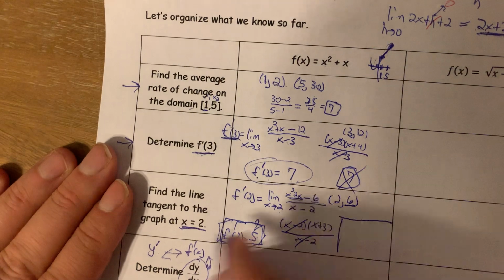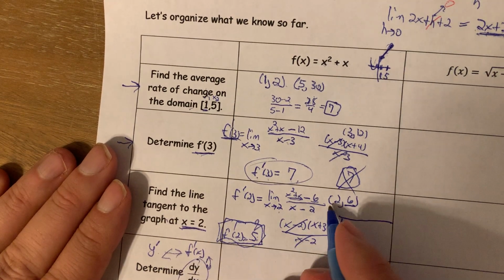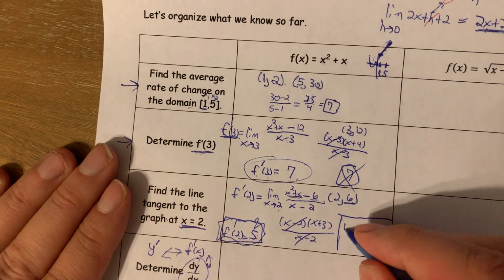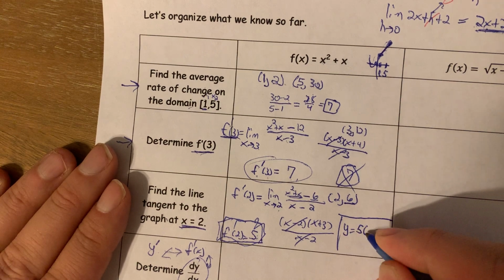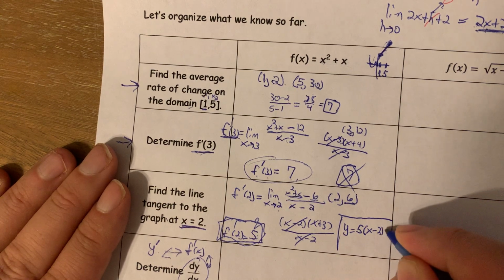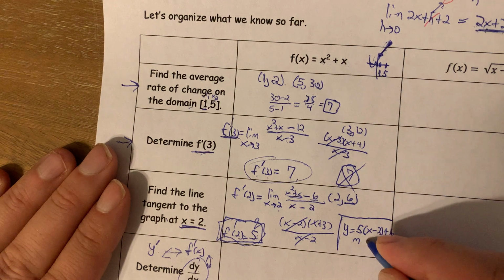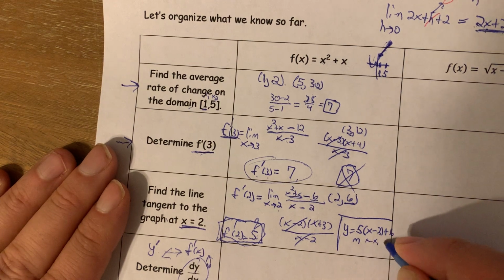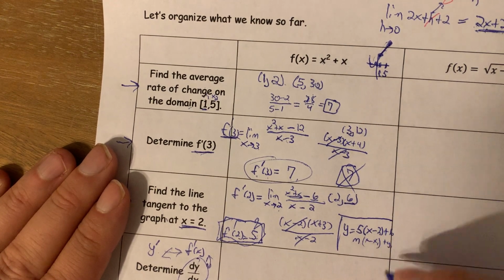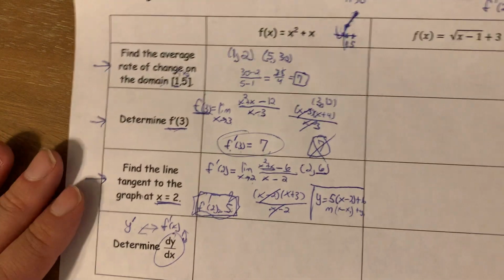So we need the equation of the tangent line. So if we know the slope is 5 and the point is 2, 6, that is y equals 5 times x minus 2 plus 6. So this is the slope times x minus x1 plus y1. That's the equation of a line when you have a point and a slope.